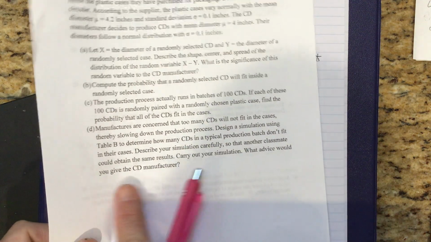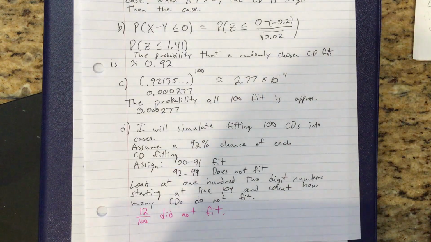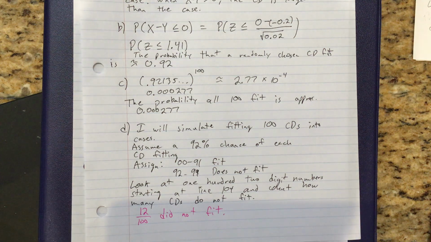So what advice would we give the CD manufacturer? It's actually pretty simple. Here's where I get a lot of answers. Again, going back, we mentioned this before, but there's always students that didn't hear what we said about changing standard deviations way back when. Changing standard deviations, probably not on the table, right?